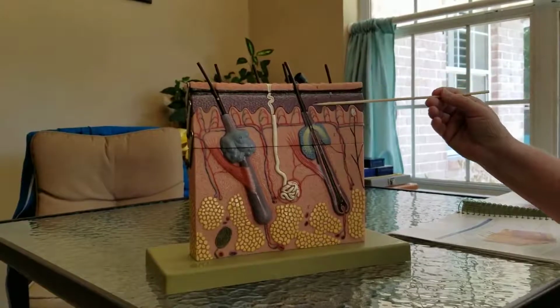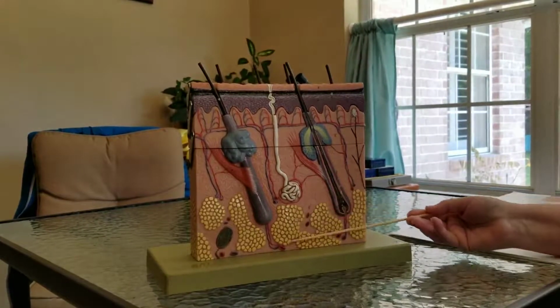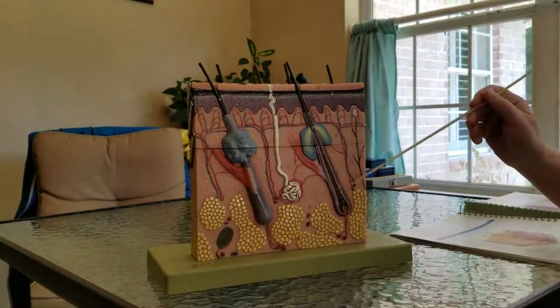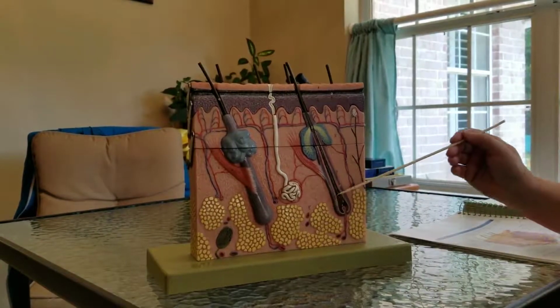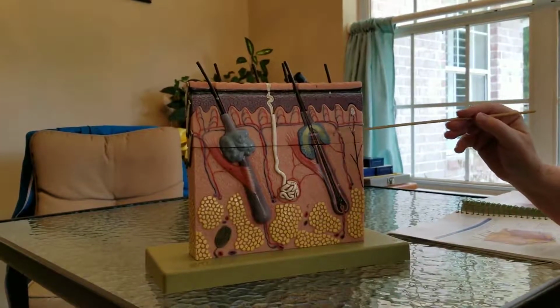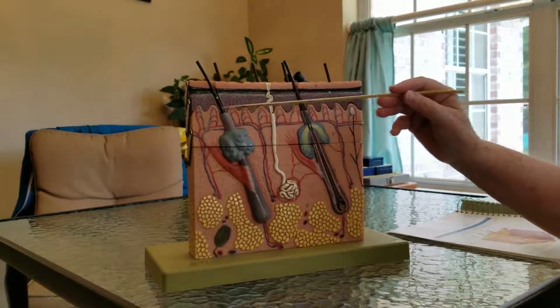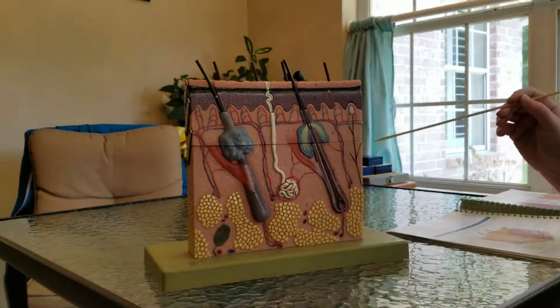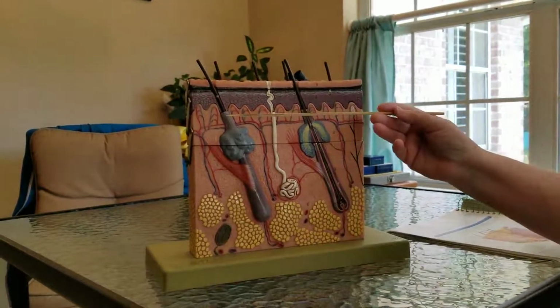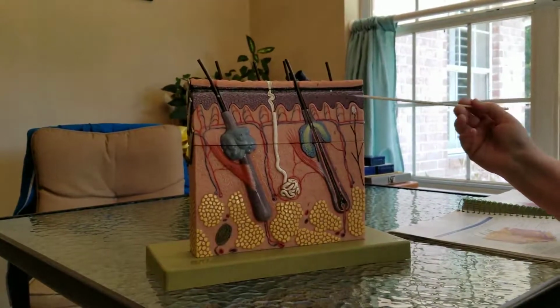So remember, you've got the epidermis, you've got the dermal layer, beneath that is the hypodermis or subcutaneous layer. Embedded in the dermal layer, you've got your hair follicles, the erector pili, you've got your sebaceous glands, your sweat glands, you have numerous amounts of blood supply and nerves that are embedded within the layer. Some of the nerves do extend into the epidermal layer.